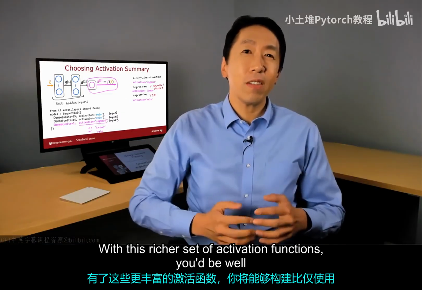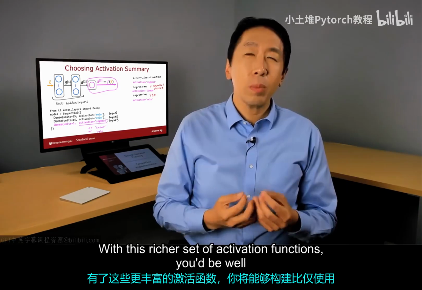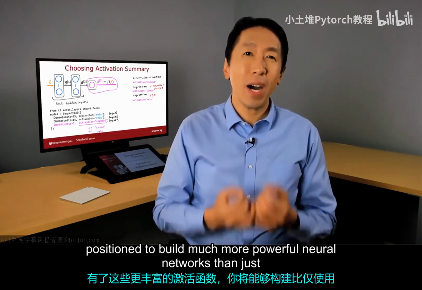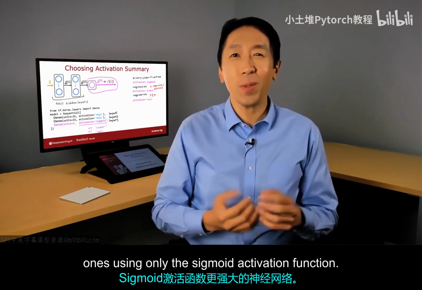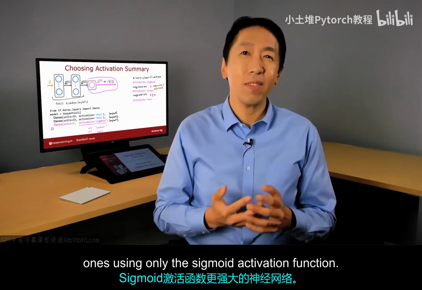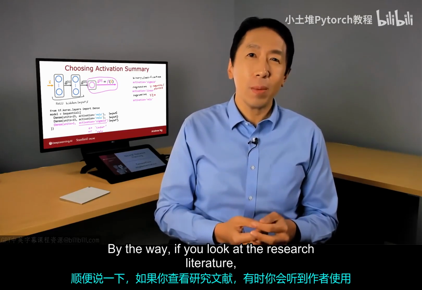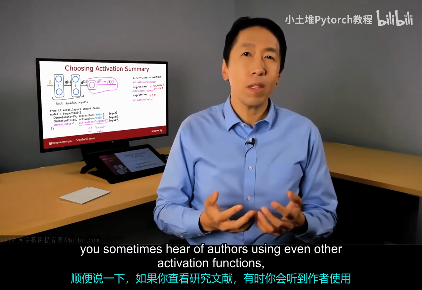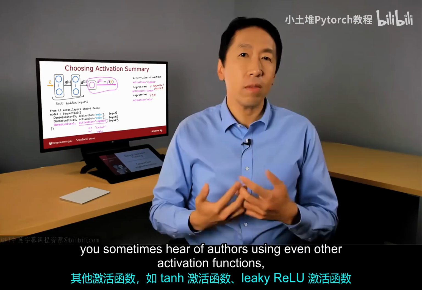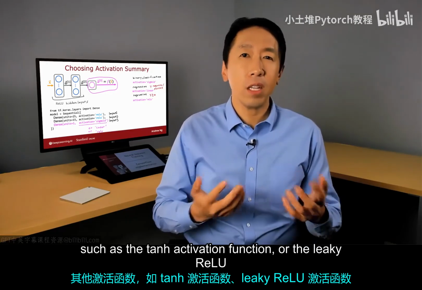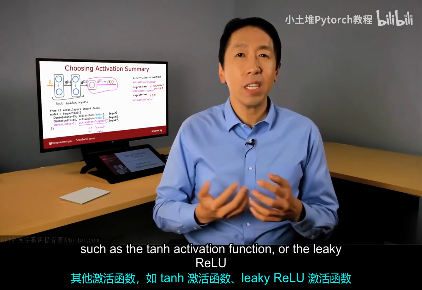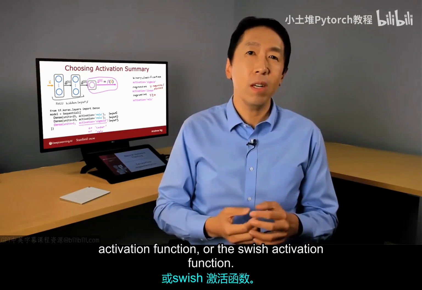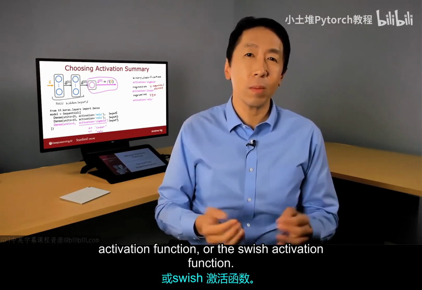With this richer set of activation functions, you'll be well positioned to build much more powerful neural networks than just ones using only the sigmoid activation function. By the way, if you look at the research literature, you sometimes hear of authors using even other activation functions, such as the tanh activation function, or the leaky ReLU activation function, or the swish activation function.